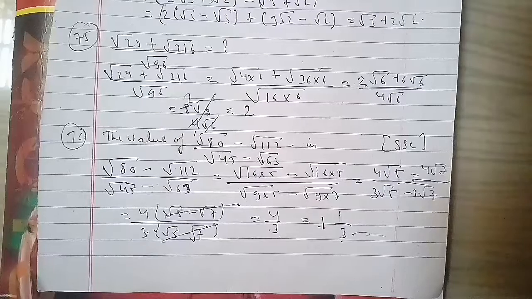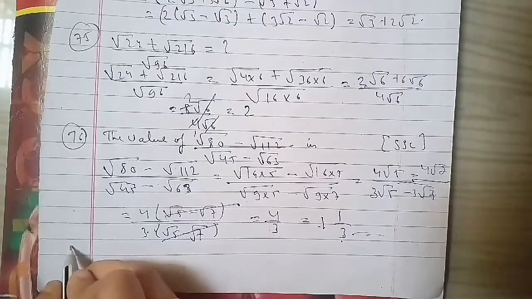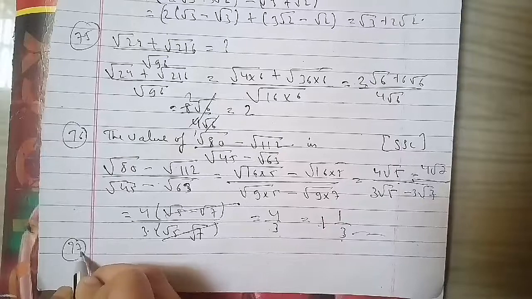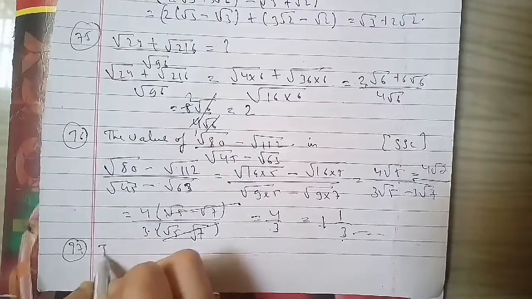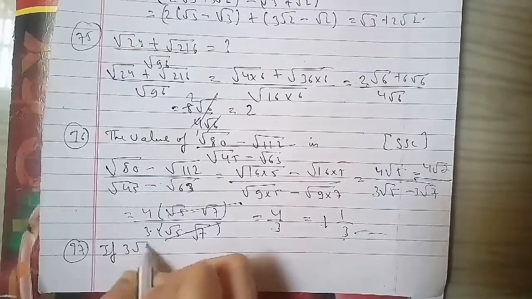Solution for the 77th question: 3 under root 5 plus under root 125 equals 17.88.